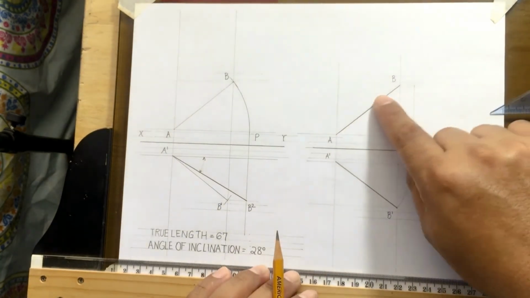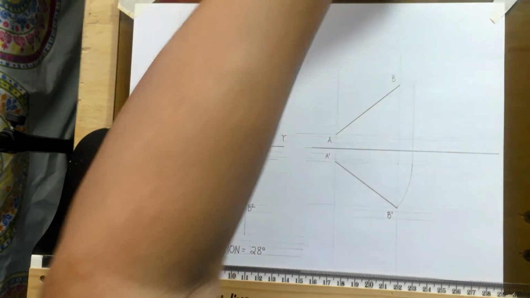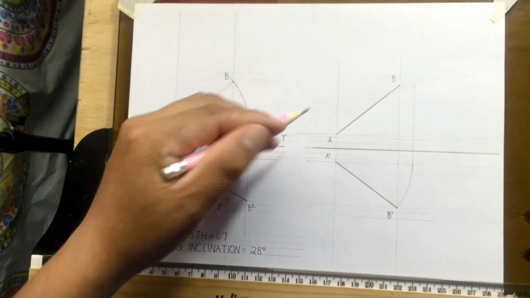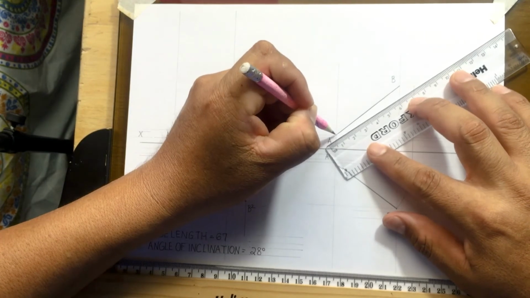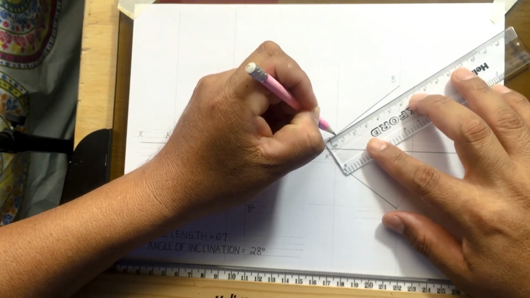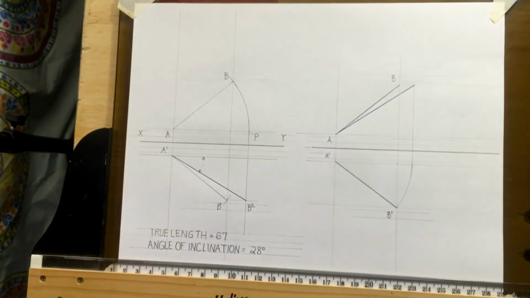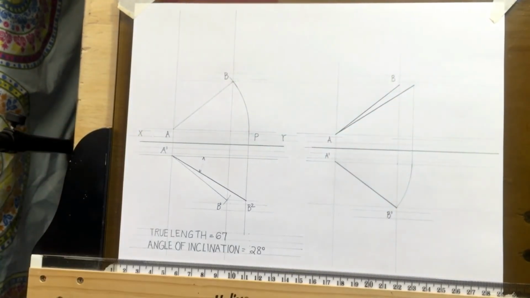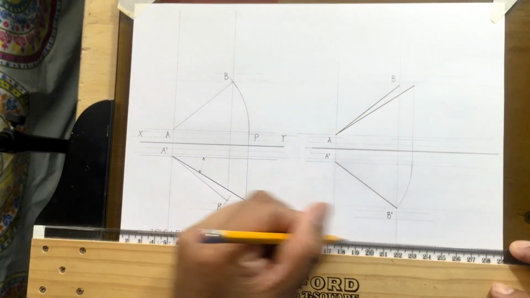I touch that horizontal from B. And to obtain the true length of the line, I project once again using the same guideline.